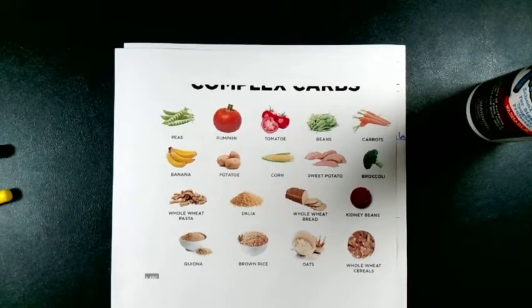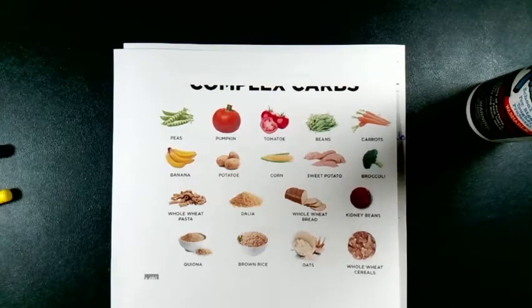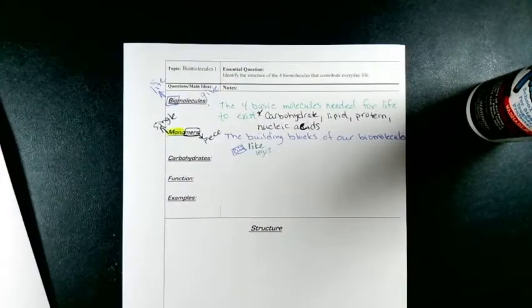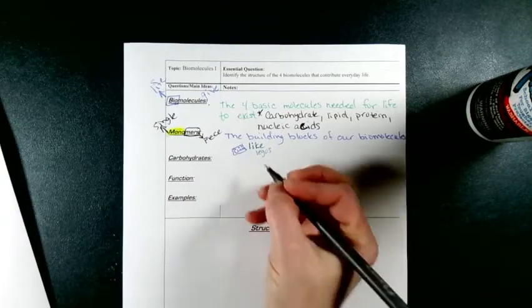Carbohydrates give us the energy we need to be able to move. It's a quick source of energy that we'll eat, burn through, and need a replenishment of it on a regular basis.